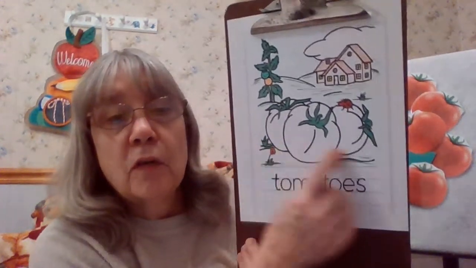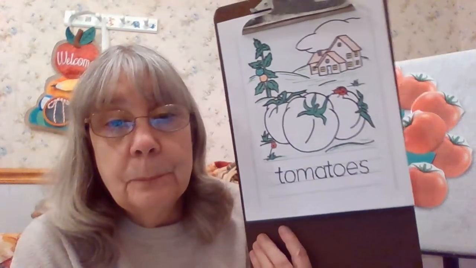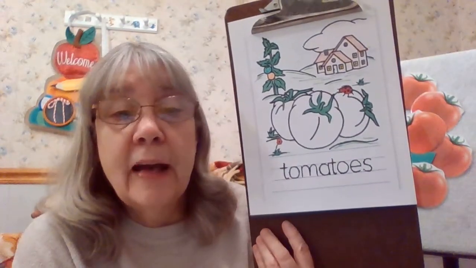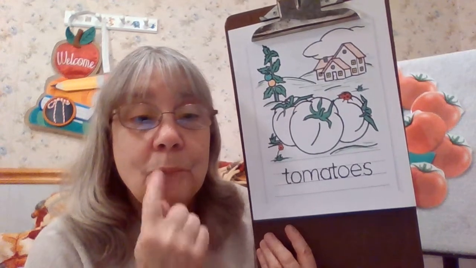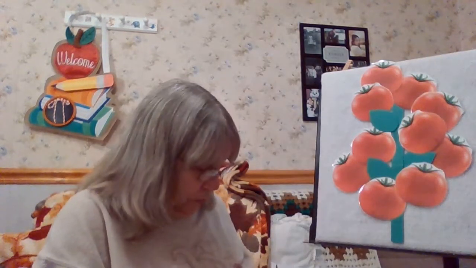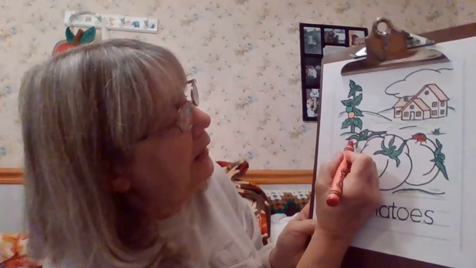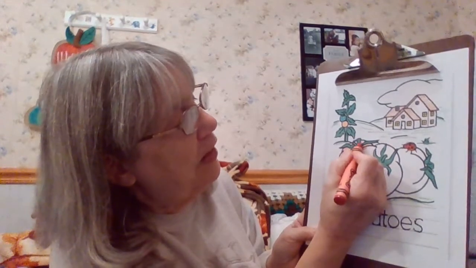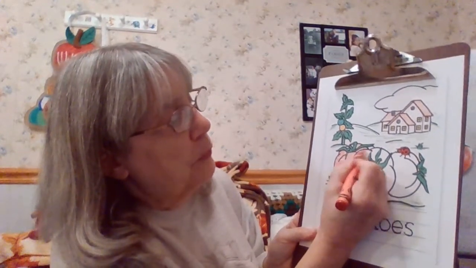Now, what color should I use on the ones that are all done and ready to eat? Can you say that color? Red. Let me find my red crayon. Red, red, red. Where are you, red? And we'll make all our other tomatoes red. Tomatoes are very good for you.